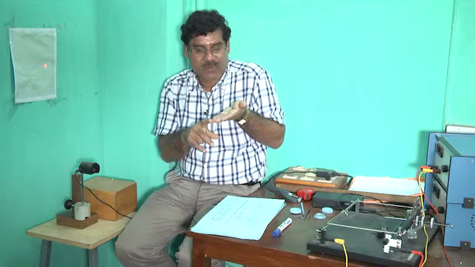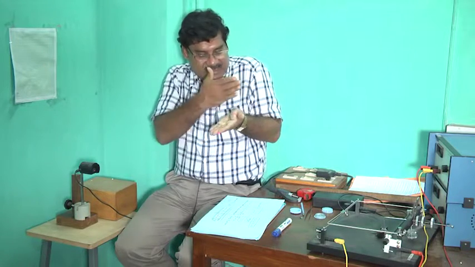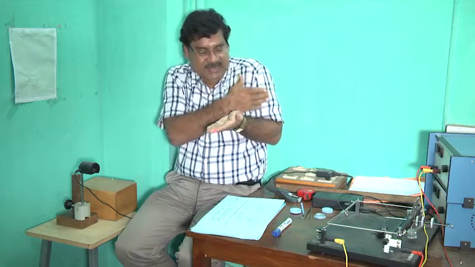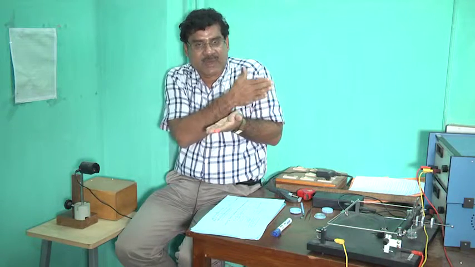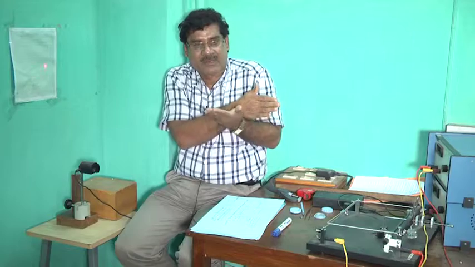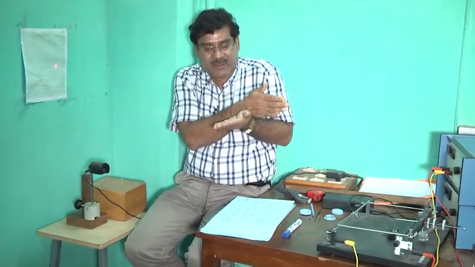So, why does it rotate? Because its axis is here, with respect to this axis, so it can rotate freely. Now at this perpendicular distance, I have put a mass of say 50 milligram. So, mg, that force is acting downwards, and this is its distance from the axis. So, there will be torque.